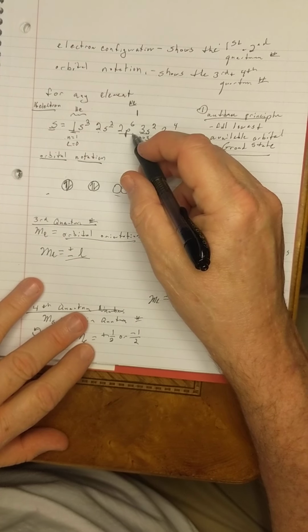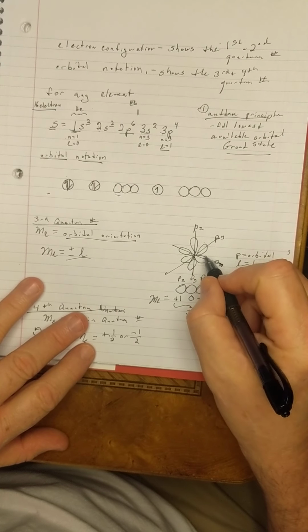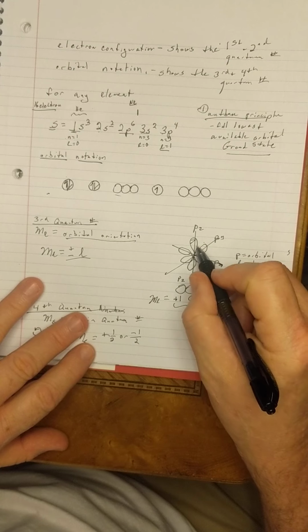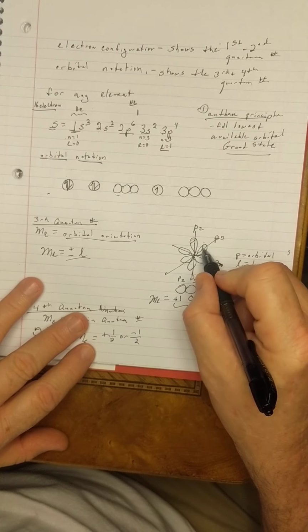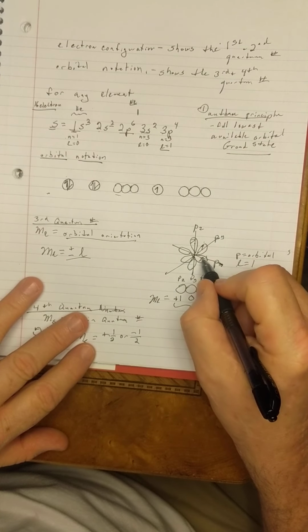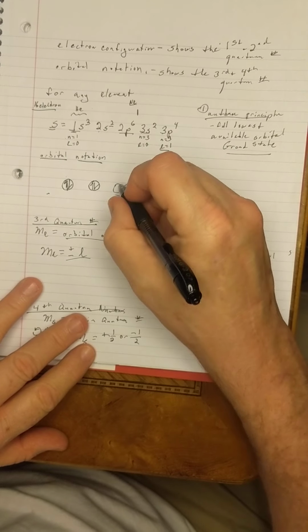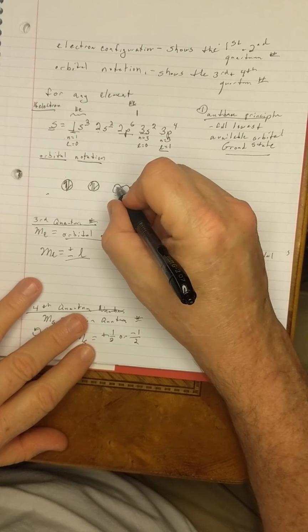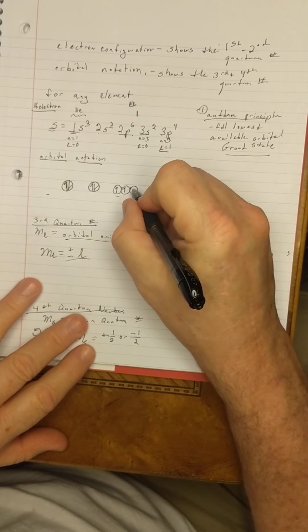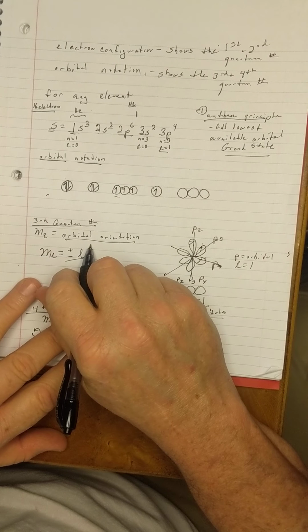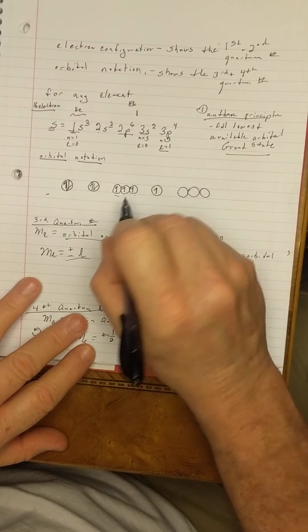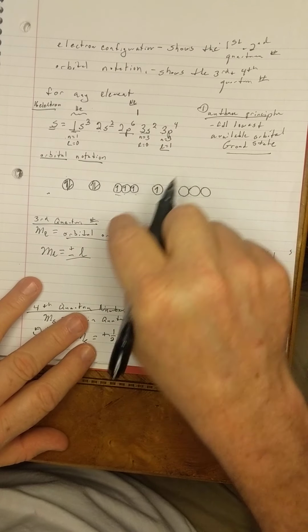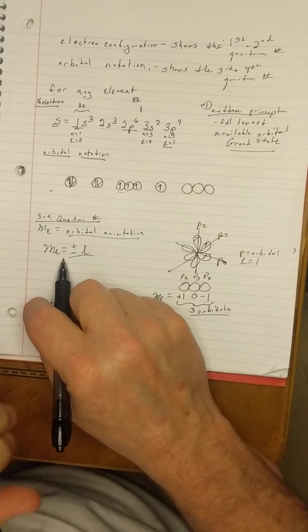Now we get to filling rules. If you're filling electrons into 3 different orbitals, the next electron to come in will not fill the same one because they repel each other. It would fill this one, and then it would fill this one. This is called Hund's rule. So 1, 2, 3. That's Hund's rule of multiplicity. They fill one at a time, parallel spin. It could be down, down, down, doesn't matter. Okay, but that's Hund's rule.